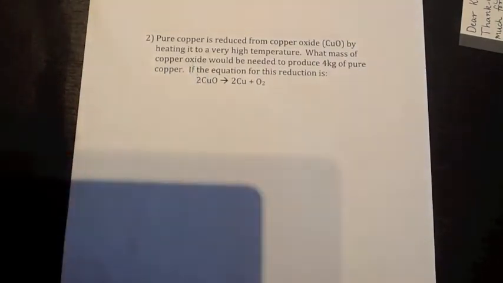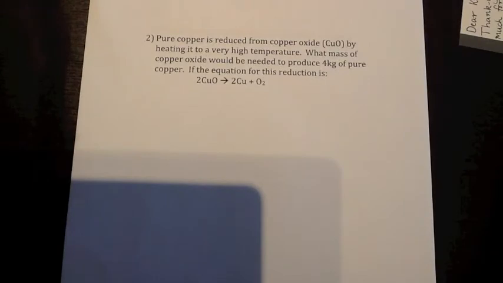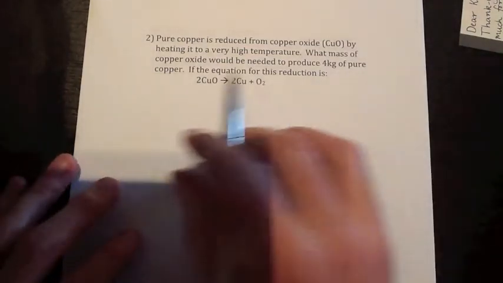Pure copper is reduced from copper oxide, which is CuO, by heating it to a very high temperature. What mass of copper oxide would be needed to produce 4 kilograms of pure copper if the equation for this reduction is this one here? So let's look at it.